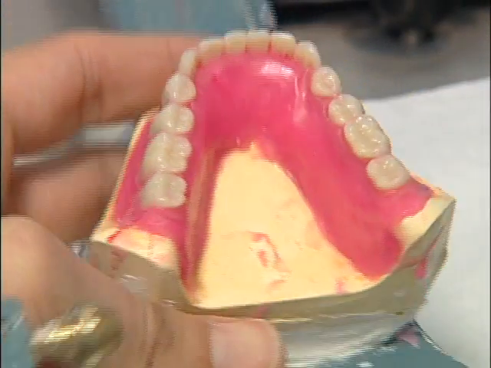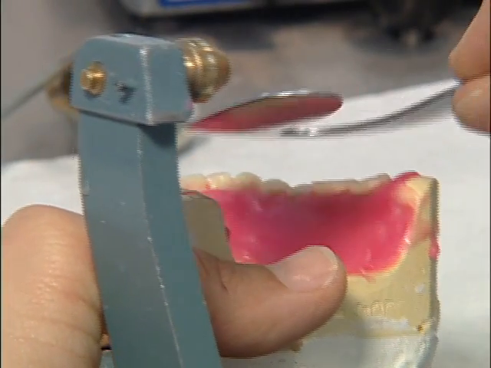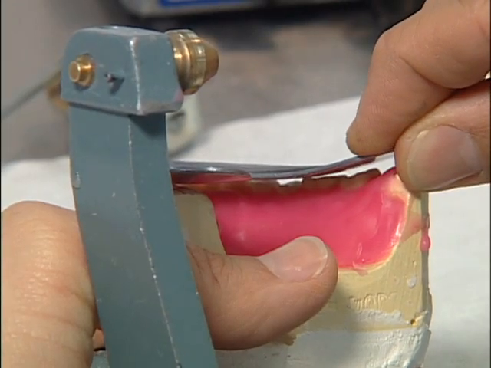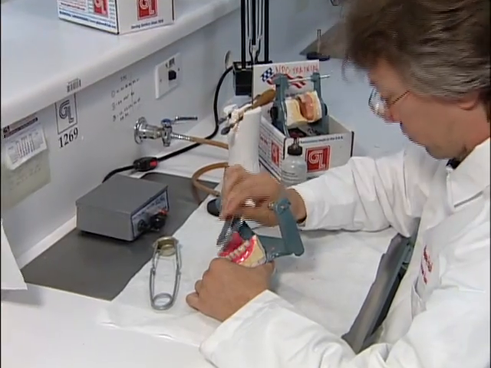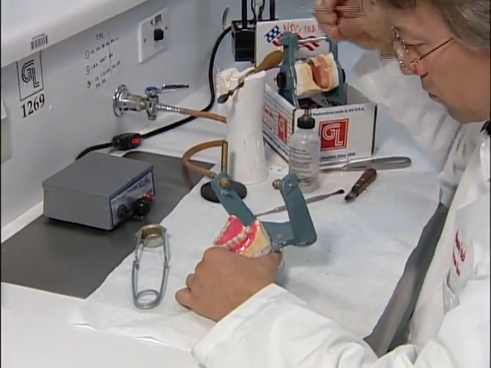When setting lower denture teeth with a setting plate, you cannot make the lingual cusp tips higher than the buccal cusp tips without creating a gap. It's that simple. The plate makes it easy to recognize setup mistakes that are easily fixed.